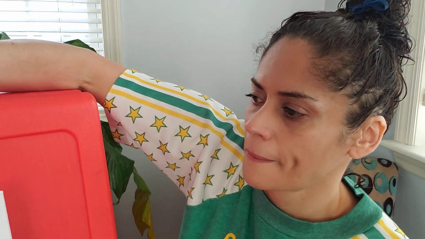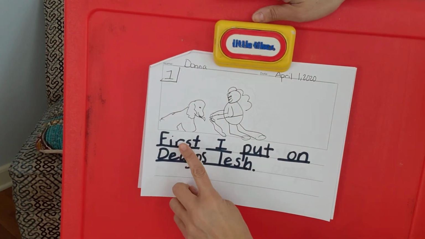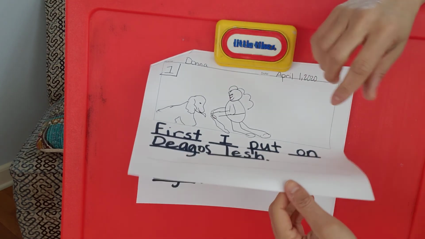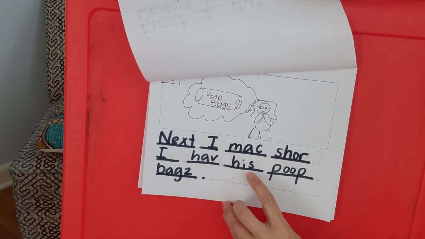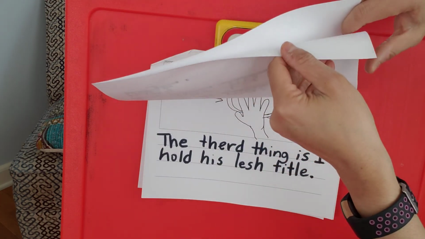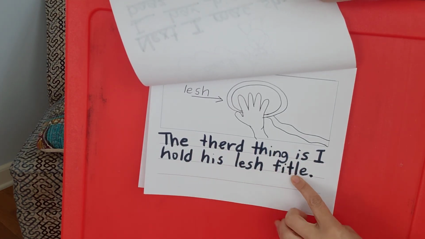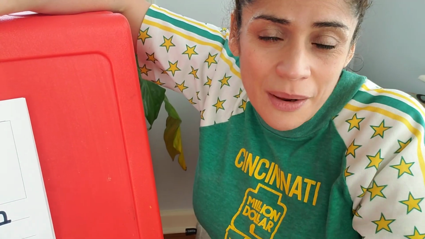Let's see. All right. First, I put on Diego's leash. Okay. Next, I make sure I have his poop bags. The third thing is I hold his leash tightly. Yeah, that's everything that I want to say right now. So this was the draft of my how-to book on how to walk my dog.